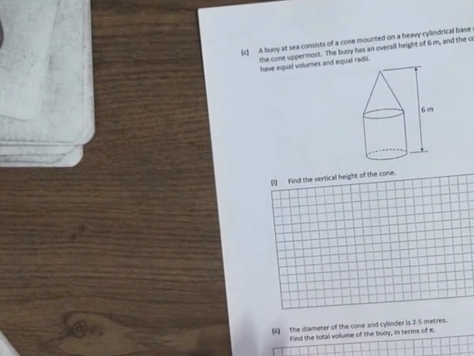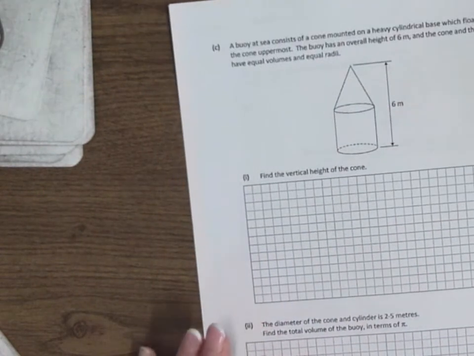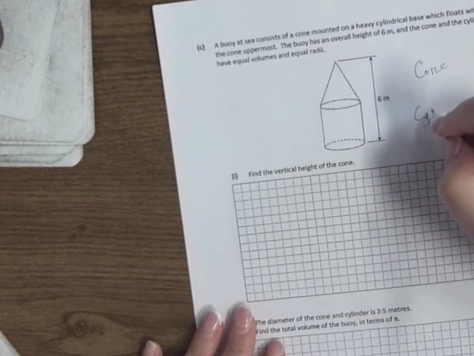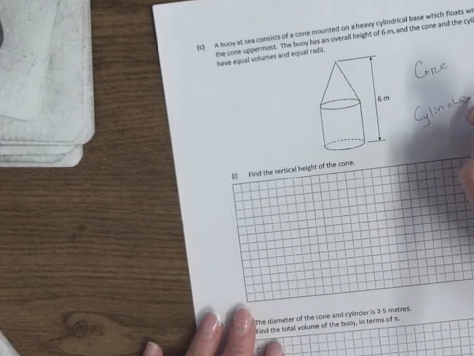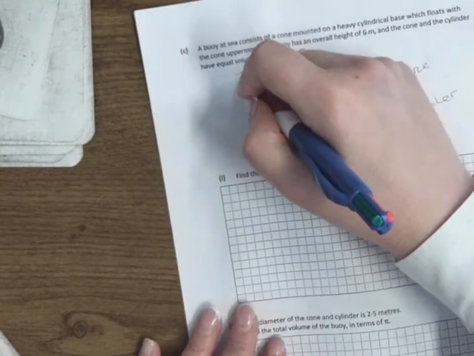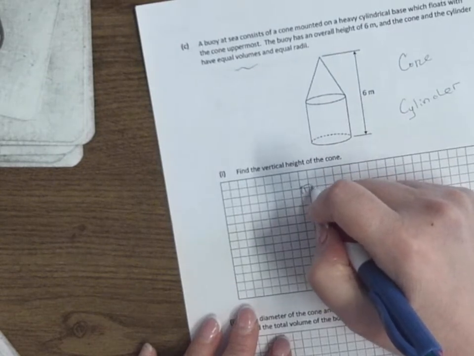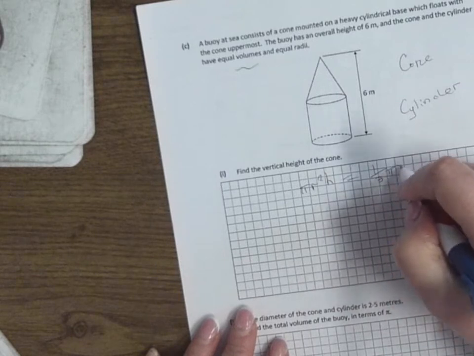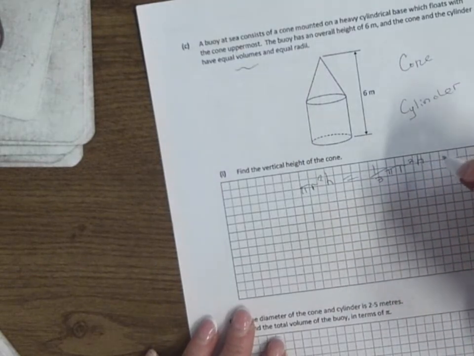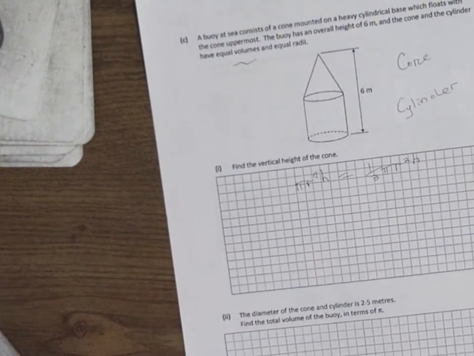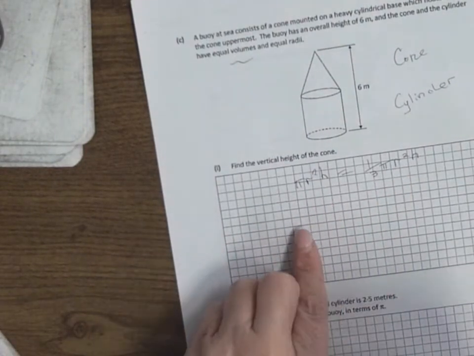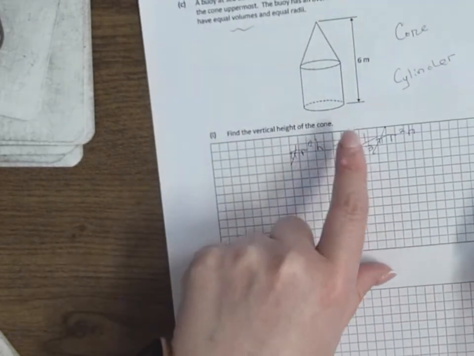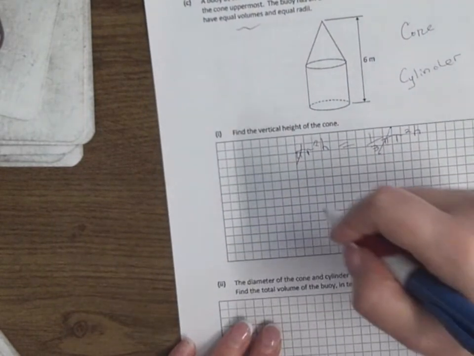The last one is a buoy consists of a cone mounted on a cylinder, so you have a cone on top of the cylinder. They have equal volumes, okay, so that means pi r squared h of the cylinder is equal to 1/3 pi r squared h of the cone. Now the pi's are the same thing. What about the radius? The radius of the cone and the radius of the cylinder is the same, isn't it? Would you agree?